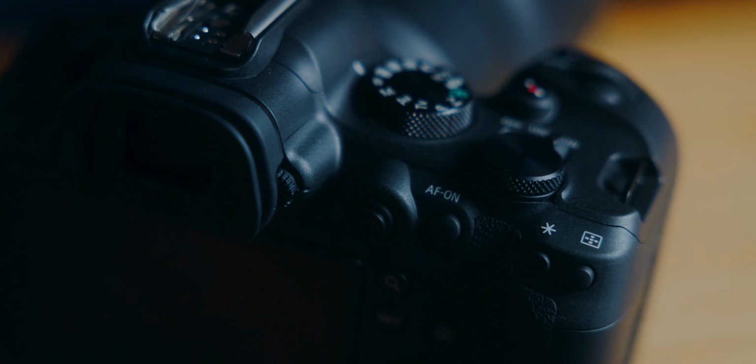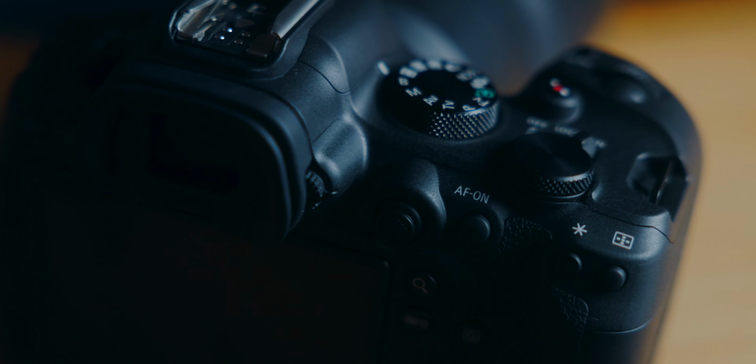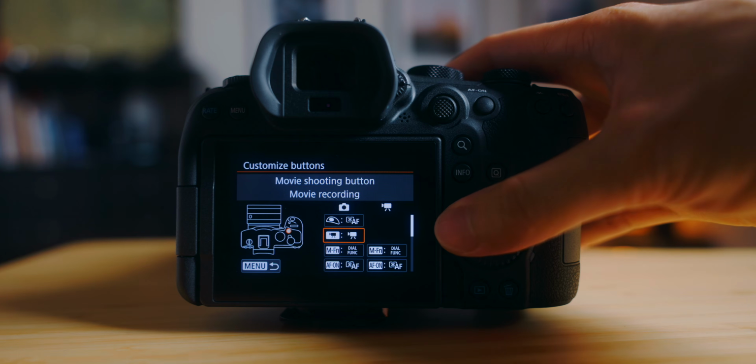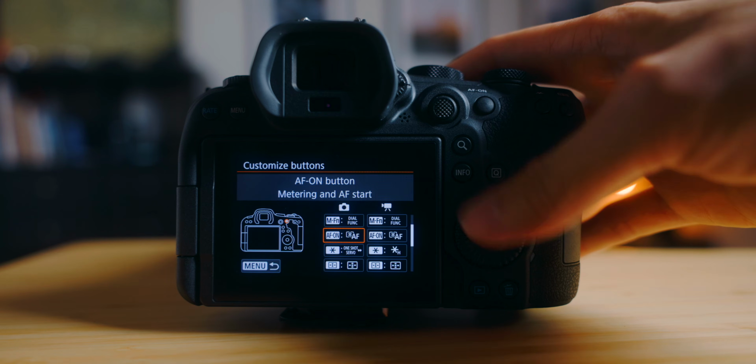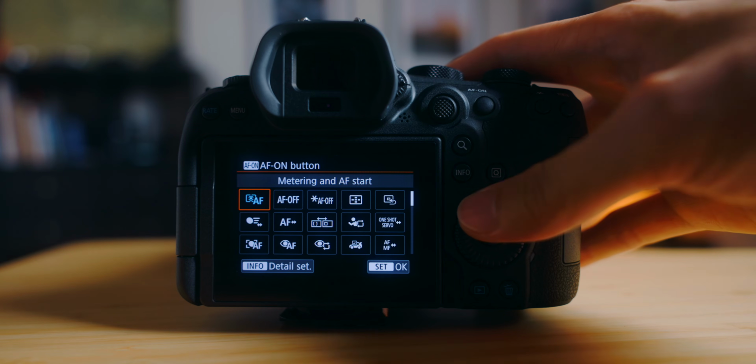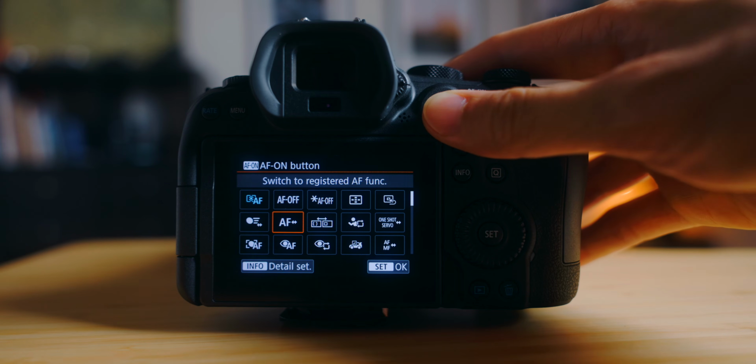Next button I changed on the Canon R6 Mark II is the autofocus on button. For the longest time I had this button for back button focus, and you can still achieve that if you're used to that simply by changing the shutter button to metering start, and then go to autofocus on button and change that for autofocus. But since the autofocus on today's mirrorless camera is so good, I actually have the autofocus on button set to eye detection.